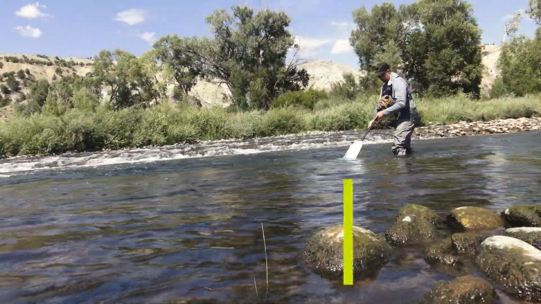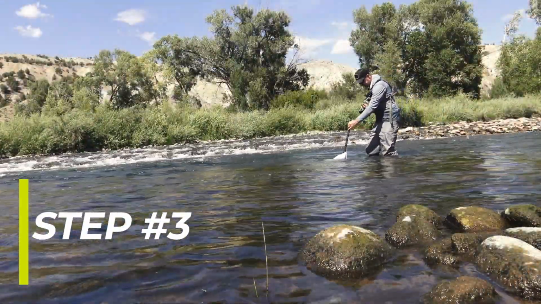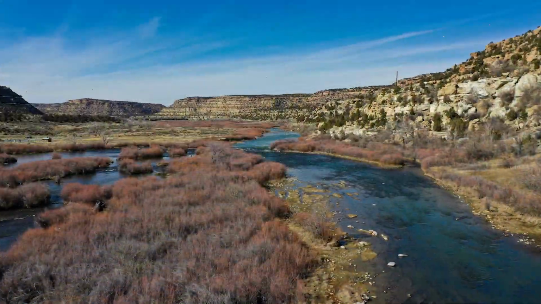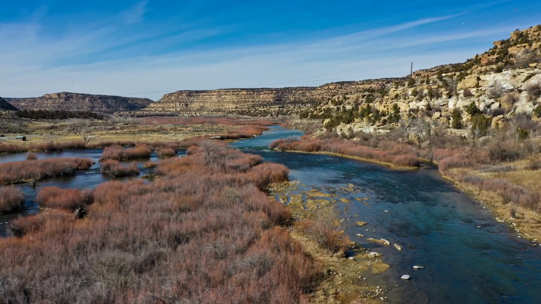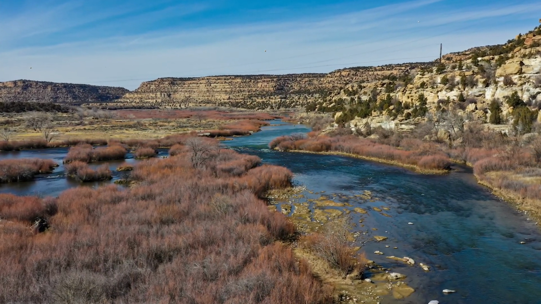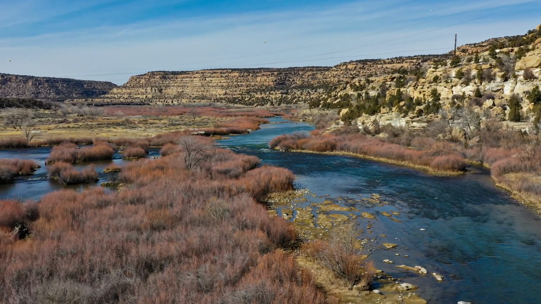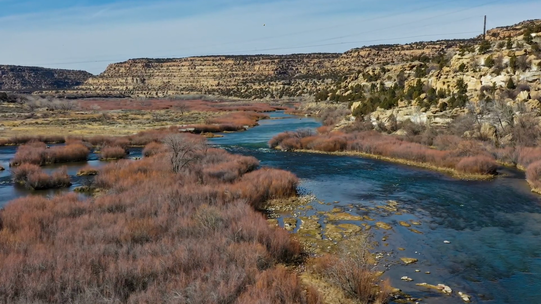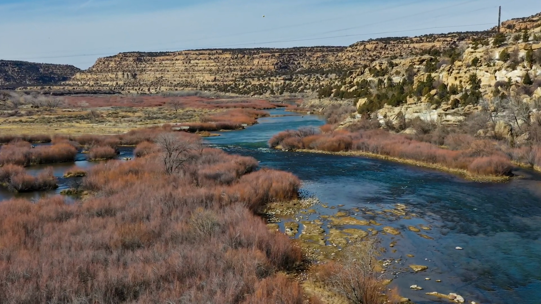Step 3, or sample 3. This time we're going to purposely kick up the bottom of the river. Now, make sure you're allowed to do this in the waters where you're fishing, because in some places it is illegal to kick up the bottom of the river. A good place that I've always liked to fish is the San Juan River, and you're not allowed to do this. It's actually called the San Juan Shuffle, and it's been outlawed.